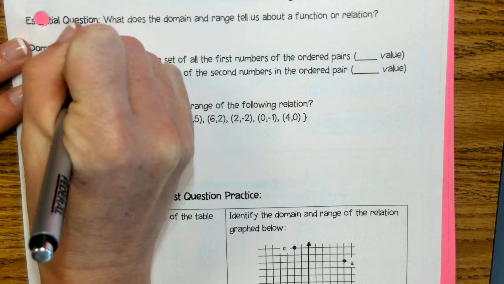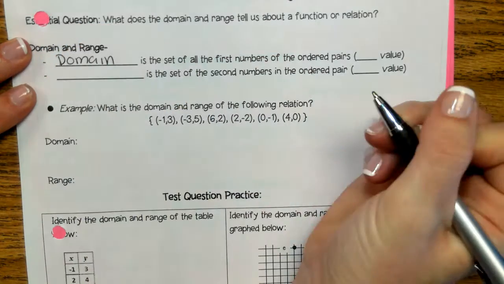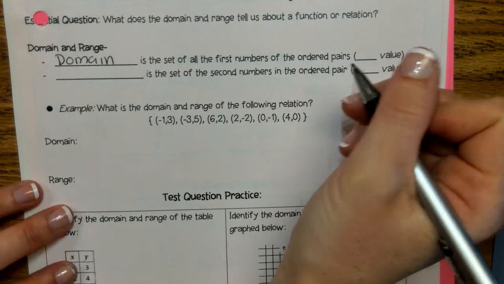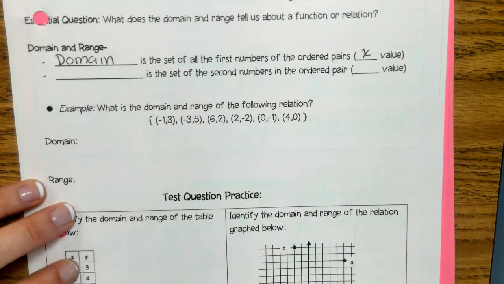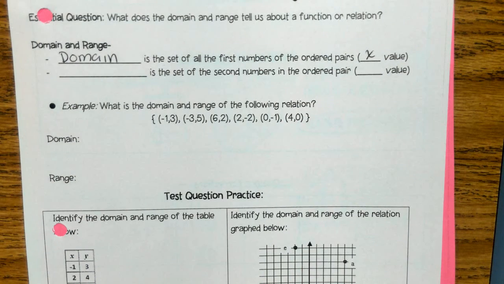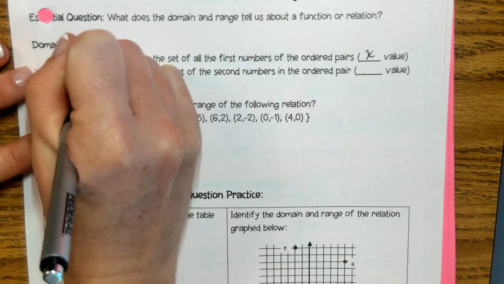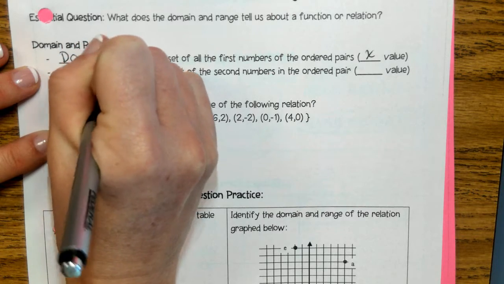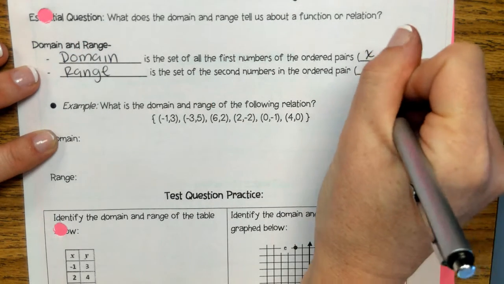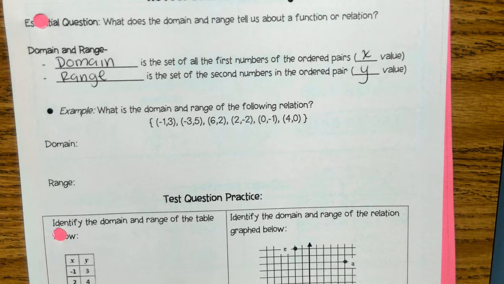Our domain is going to be the set of all the first numbers of the ordered pairs. Those are the x values. So domain is x, which means range is a set of the second numbers, which are our y values. So domain is x, range is y.